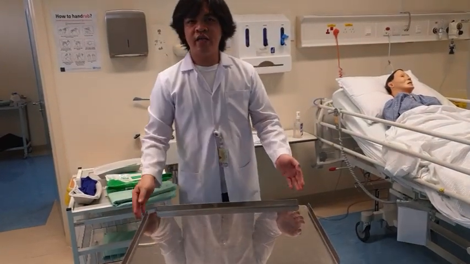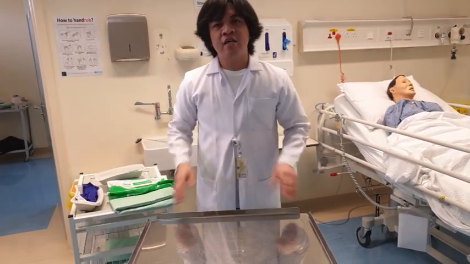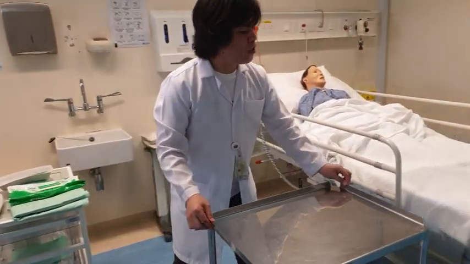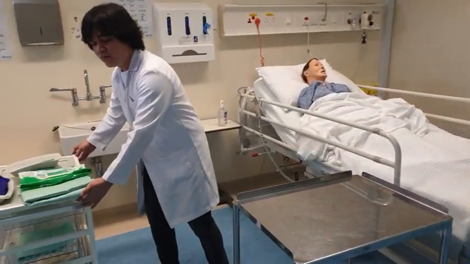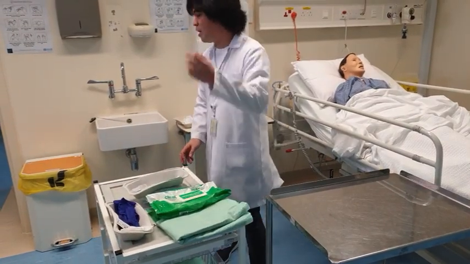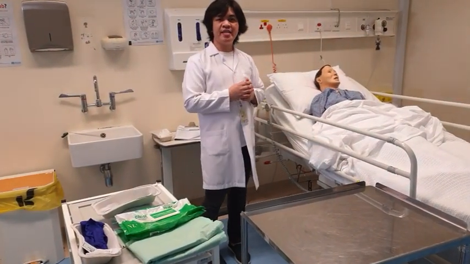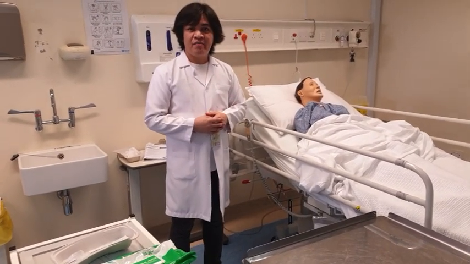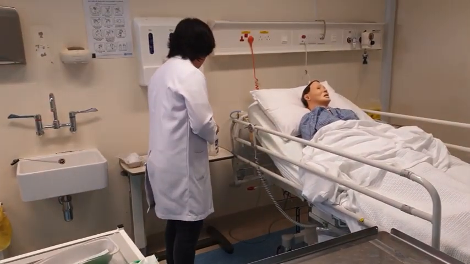So our trolley now is disinfected. At this point, we're going back to our patient and we should bring all these materials that we have prepared. Again, provide privacy, introduce yourself, hand hygiene, and identify the patient.